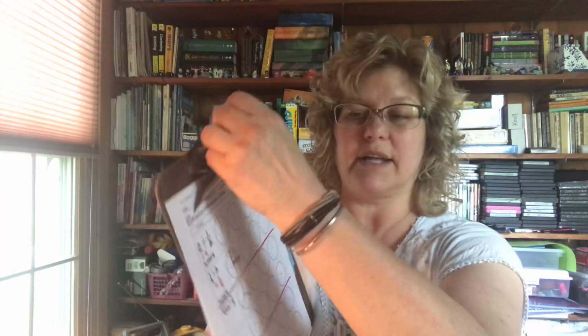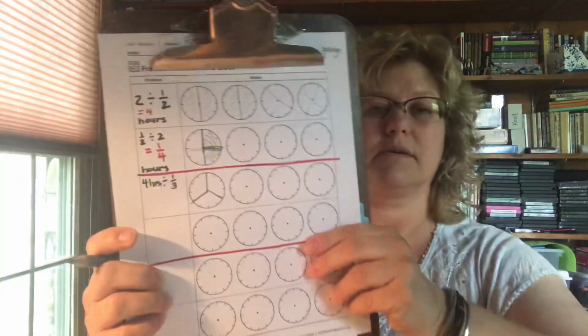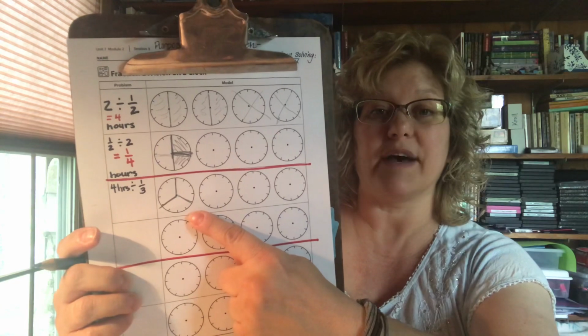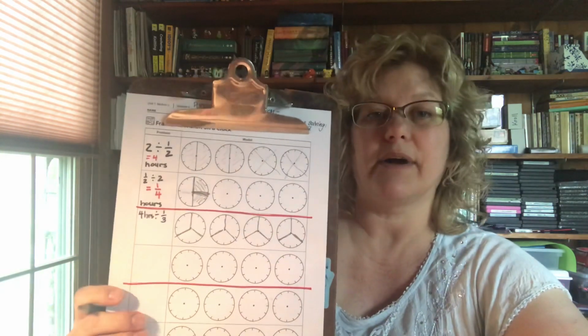All right. Each clock should look like this, right? And I need 4 of them, so all 4 of my clocks need to look like that. Again, it's important to be able to do these visual models, mostly because we want to compare these equations later on.